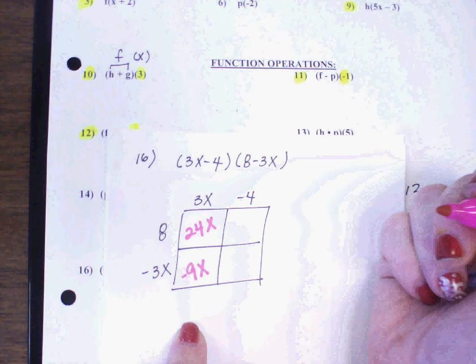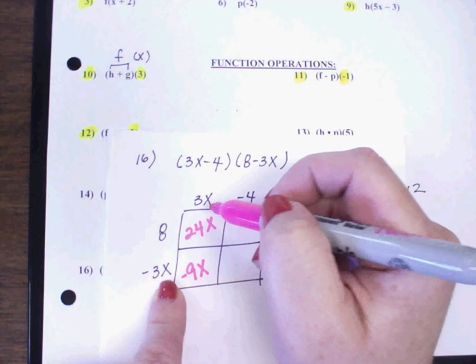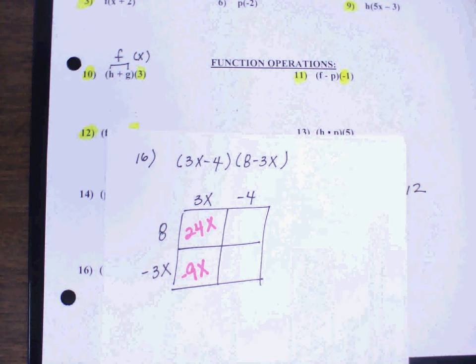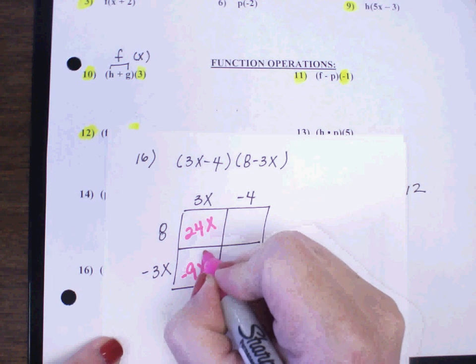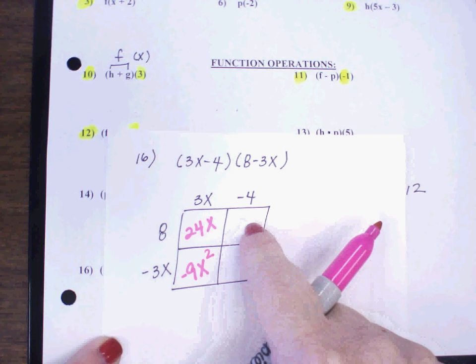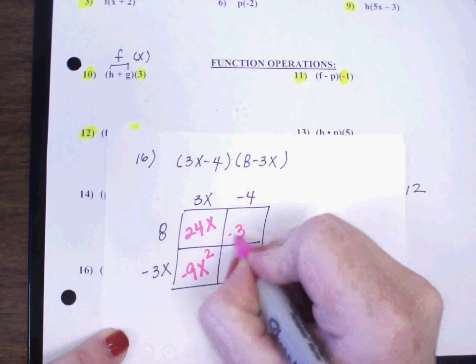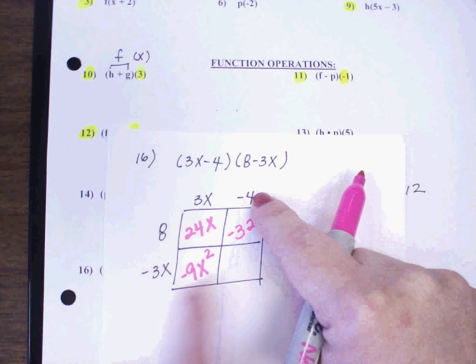What is x times x? X plus x is 2x. What is x times x? X squared. All right. This square is negative 4 times 8, which is negative 32. And then that one is negative 4 times negative 3x, which is 12x.